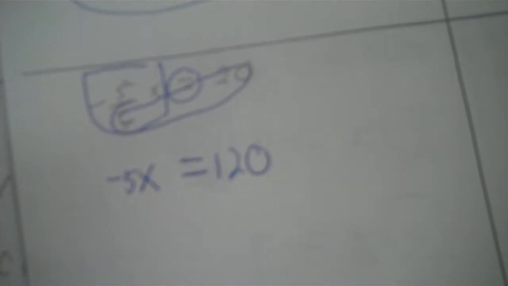So on this side I've got -5x, and on this side I've got 6 times 20. That's 120. You times those. I took 6 times 20. Divide by the number in front, so I divide by -5. So 120 divided by -5 is -24.